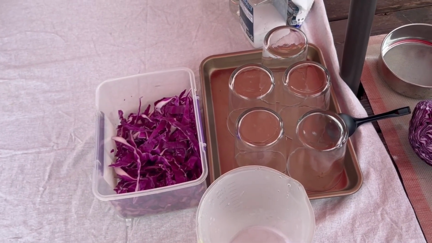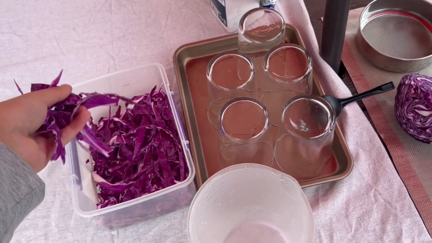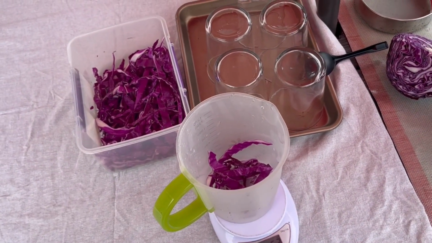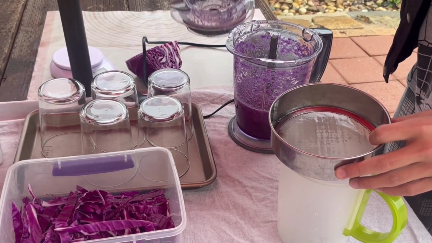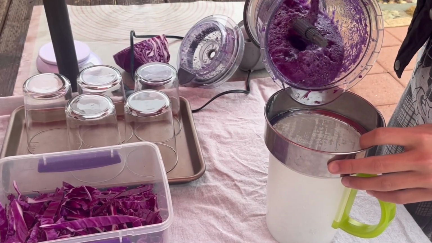First, we'll cut the red cabbage into small pieces and then add them into a blender. Then we will add water that is 1:1 ratio to the red cabbage. Then we will take the blended cabbage from the blender and pour it through a filtering paper.